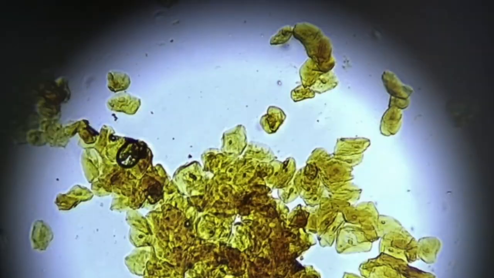I went ahead and put my slide on the stage of my microscope and I went to go find some cells, and this is one kind of item that I found. Now this is actually a whole bunch of cells all stacked up on each other. So every one of these little circle blobby looking things, every single one of those is a Mrs. C cell.